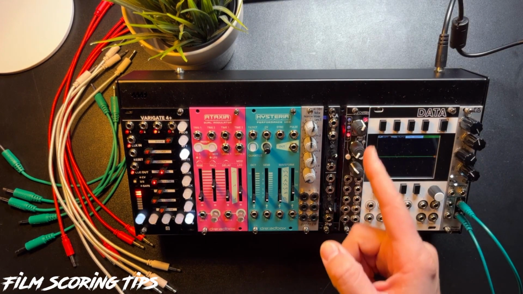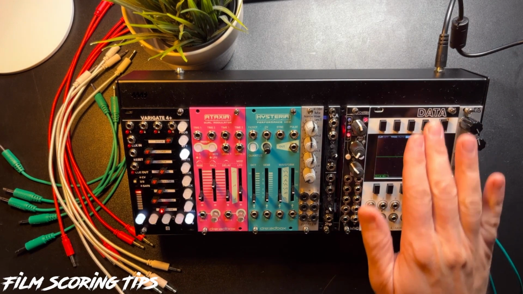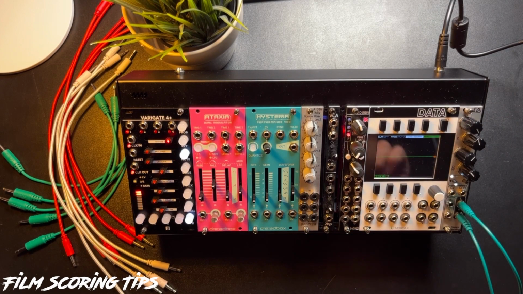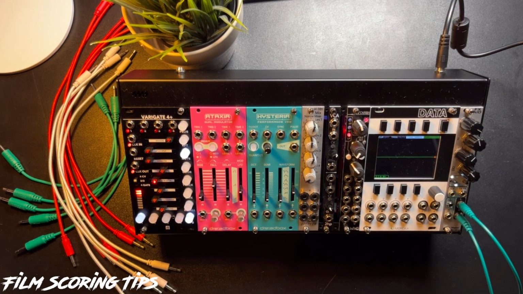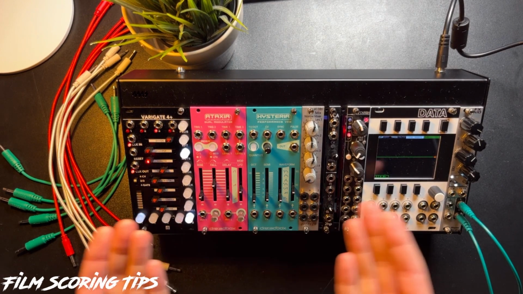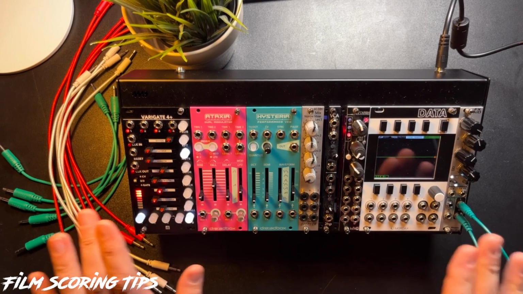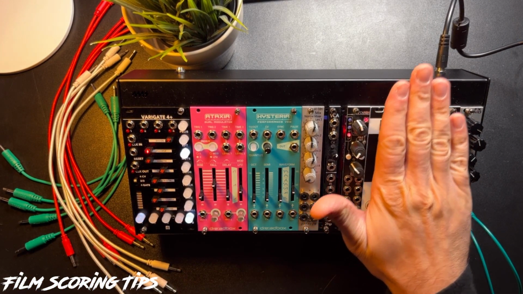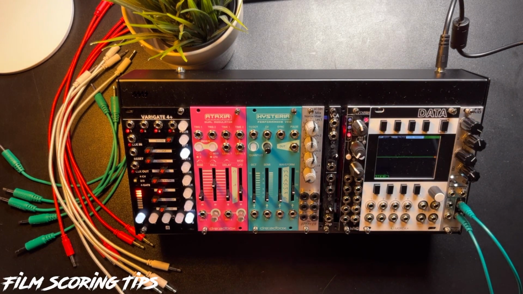My favorite filter of all time, the WMD Carbon. And then, as I said, the Mordax Data. And then I have my Erica Synths FX8 just for some reverb and interesting effects. So this is a full synthesizer in only 60 HP with all rather affordable modules actually, and you can get rid of the Data, which you wouldn't need, and fill it up with some more stuff. So this is actually quite a nice system to get started with.